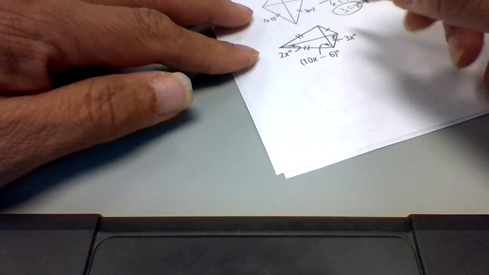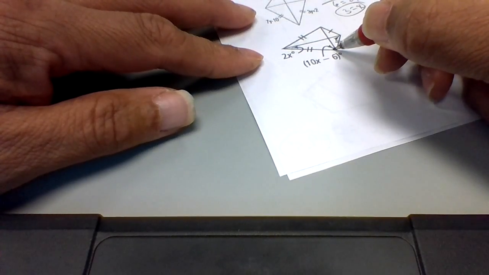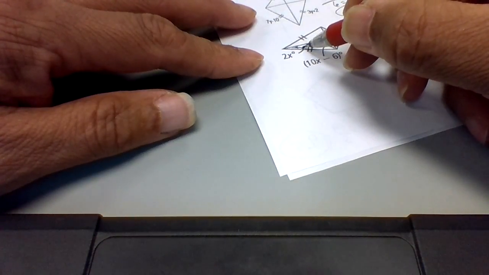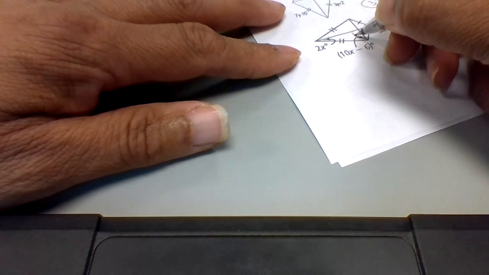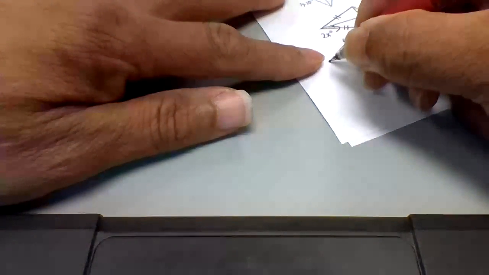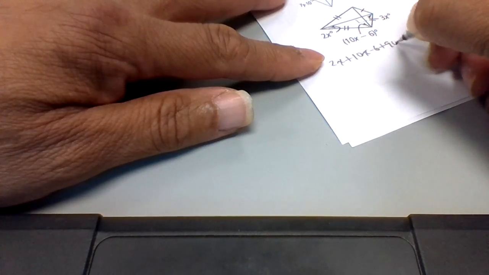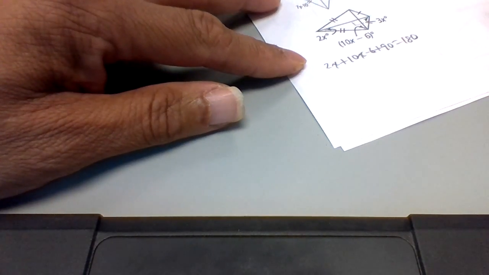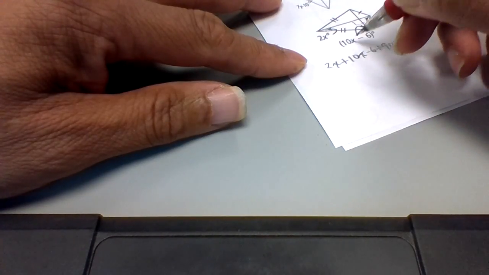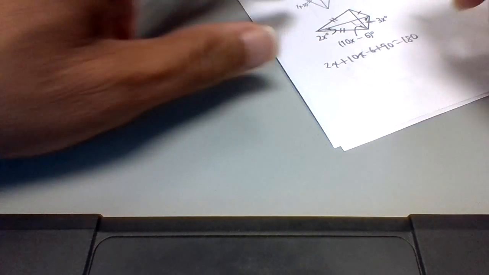Next problem down here. This corner is 10x minus 6, and this corner is 2x. And this corner here, because it's diagonal, so that's 90 degrees. So 2x plus 10x minus 6 plus 90 is equal to 180. Or you can say 2x plus 10x minus 6 is equal to 90. You could do either one of those.